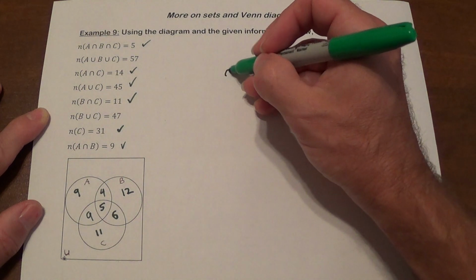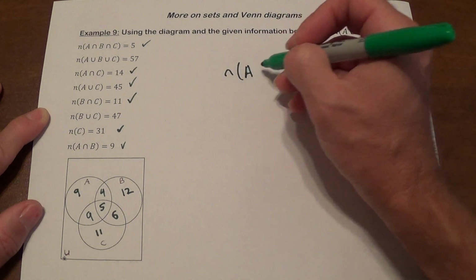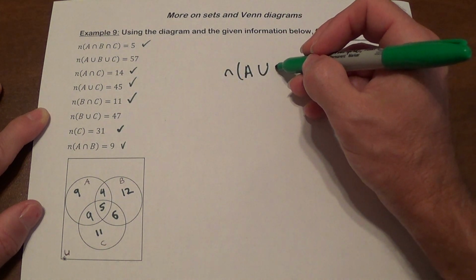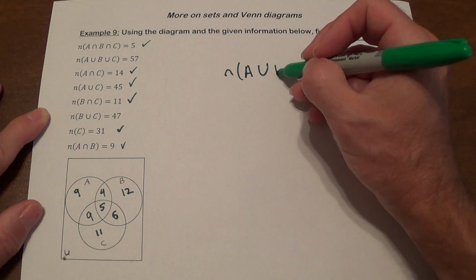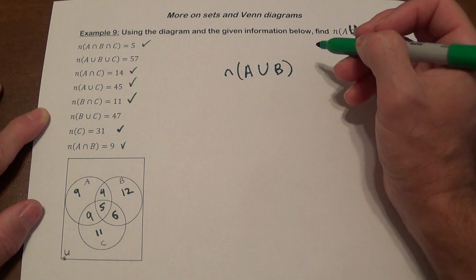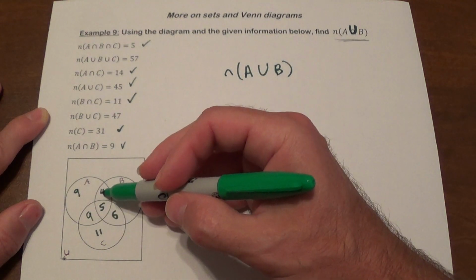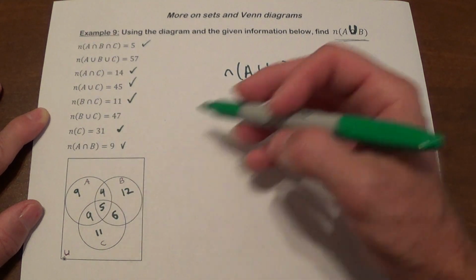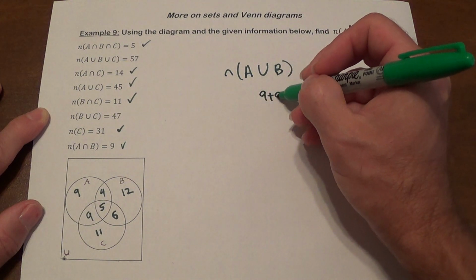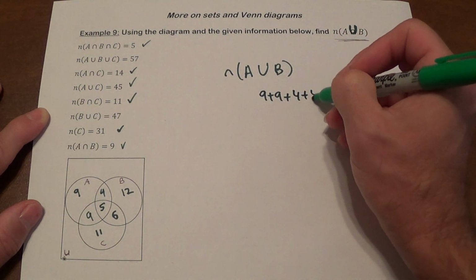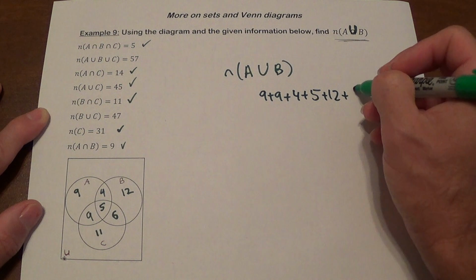So we're trying to do, again, my apologies about the confusion, but we're trying to do the cardinality of the union of A and B. So between A and B, how many elements do you have? You have 9 and 9 and 4 and 5 and 12 and 6. So 9 plus 9 plus 4 plus 5 plus 12 plus 6.